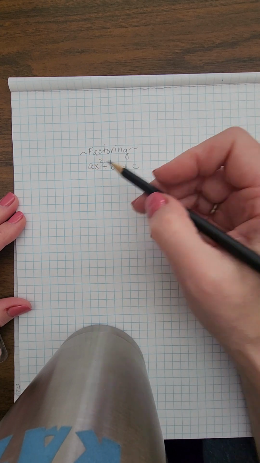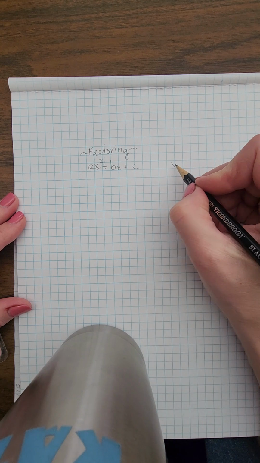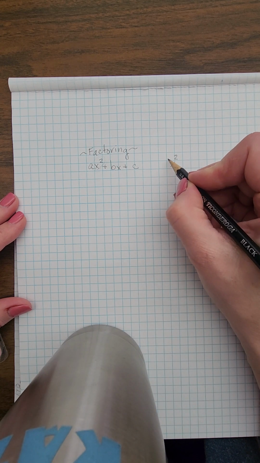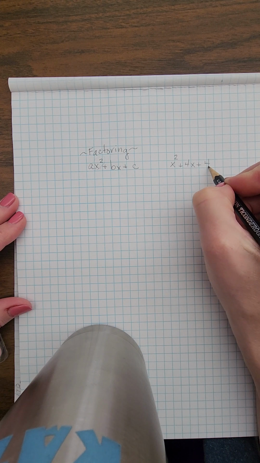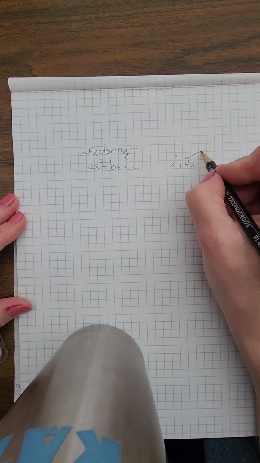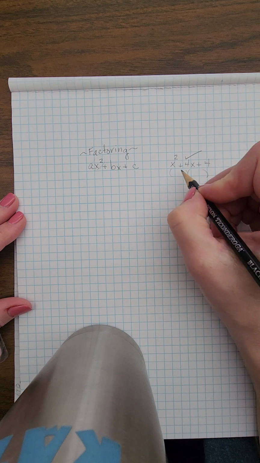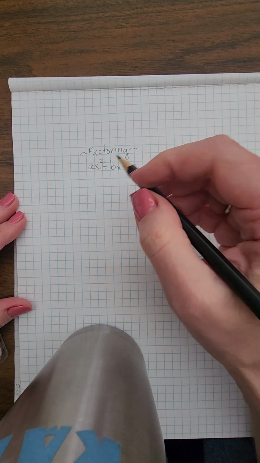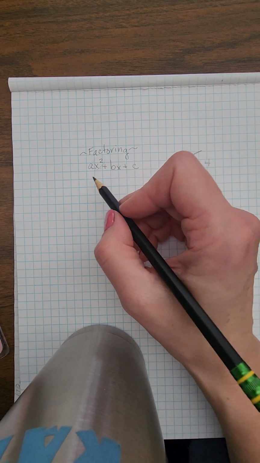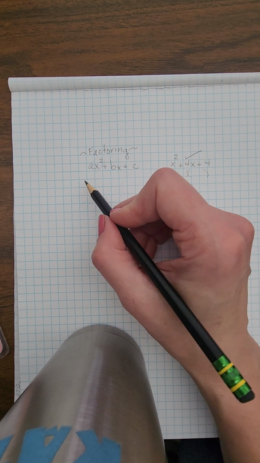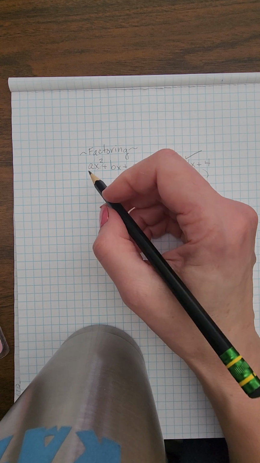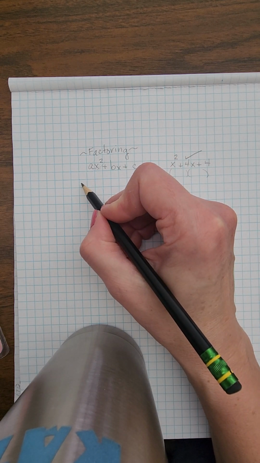The trinomials that we have worked with previously have had a 1 right here. So it may have looked something like this. And you guys got pretty good about putting that into its 2 parentheses and factoring that out. But today what I want to go over with you is, what if this is not a 1? What if this is another number? What if it's a coefficient greater than 1? So we're going to look at an example of that.